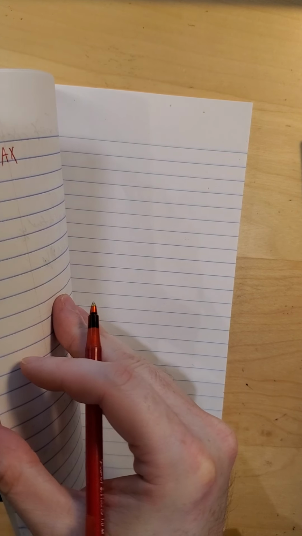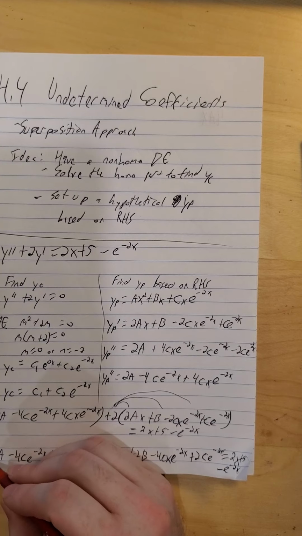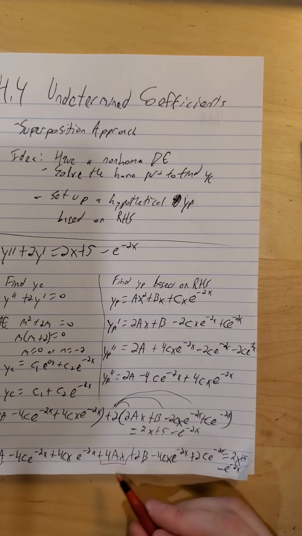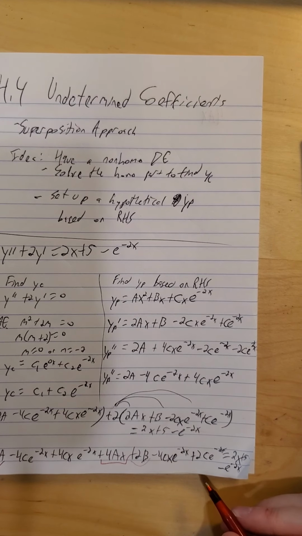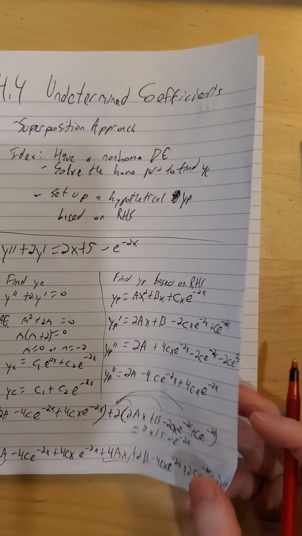We had a plus 2a and a plus 2b. So we'll put that up there. So plus 2a plus 2b.